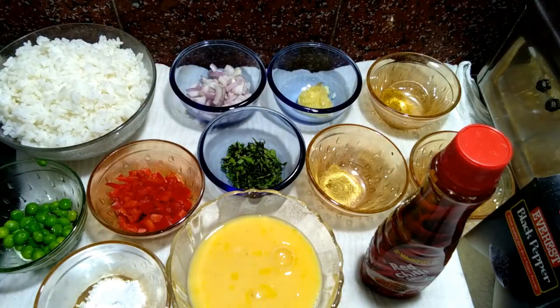So let's see what the ingredients are. These are very simple ingredients.